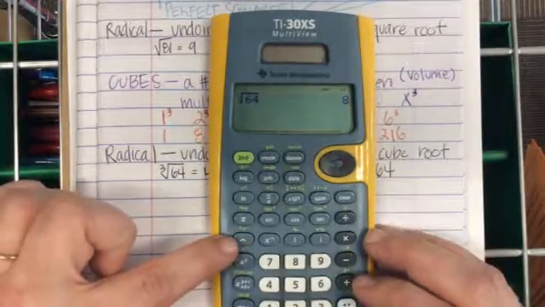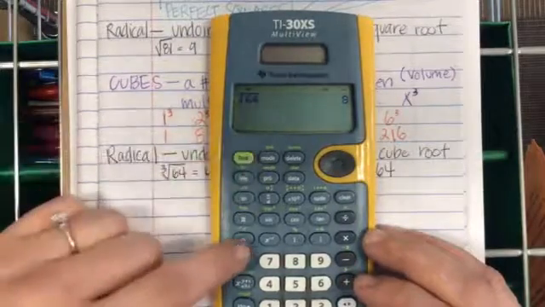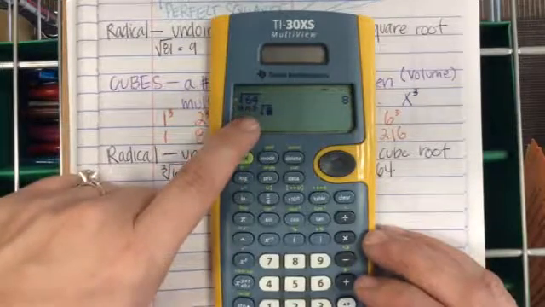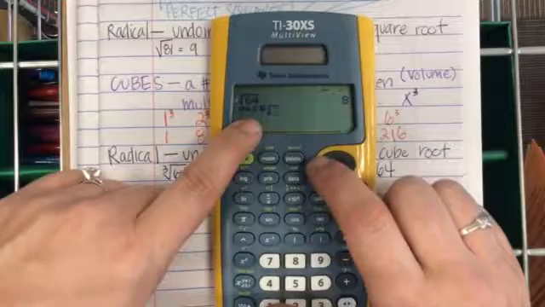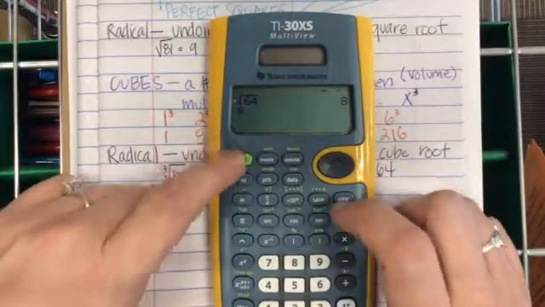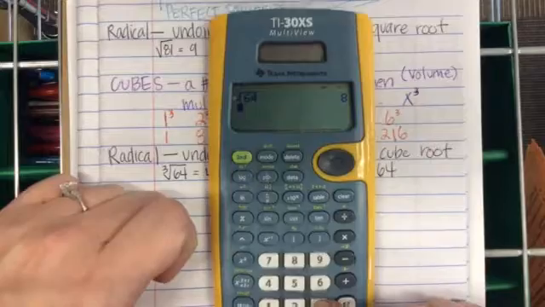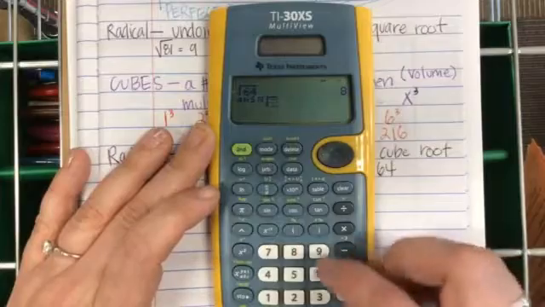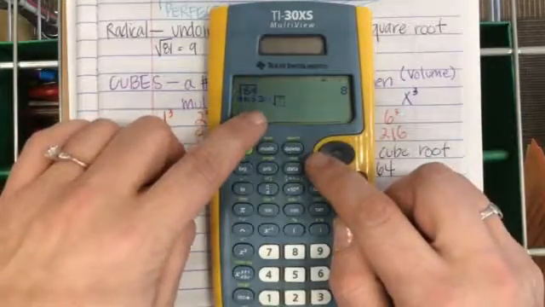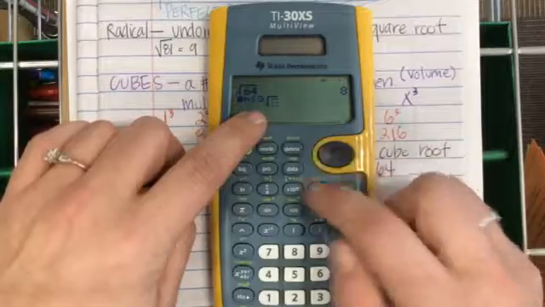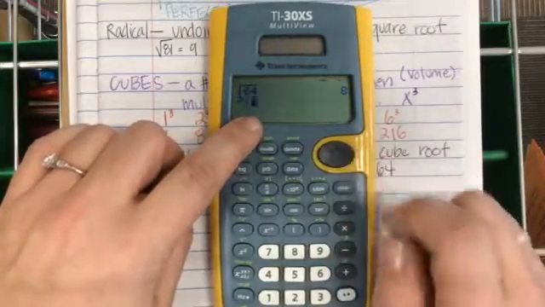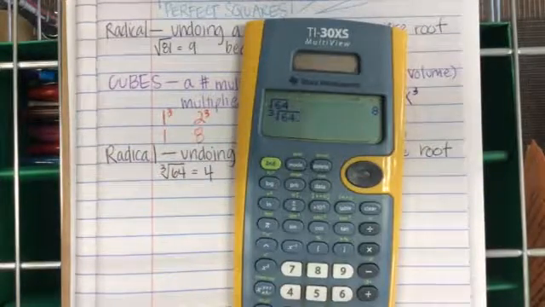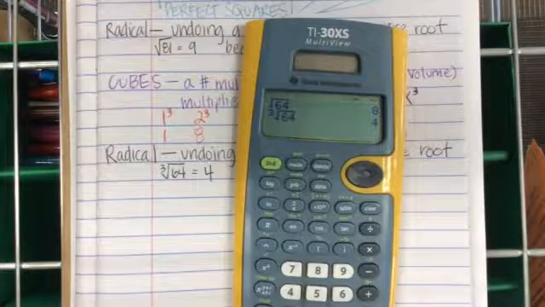Now let's try the other one. If you press second and then this other square root sign, see how it says up there ANS, answer? I'm going to arrow over to it. I'm going to delete it. Let's do 3 first. I'm going to put 3 up there. And let's delete the answer. See, now I have that 3 there. And I'm going to do 64. And you get 4.